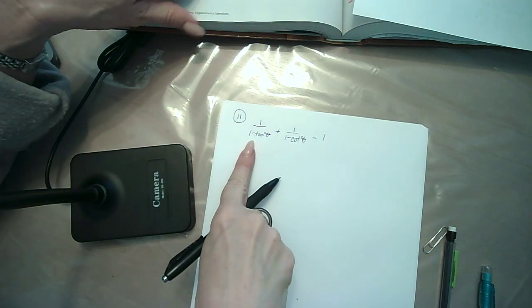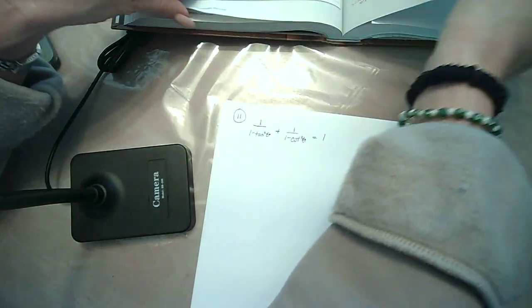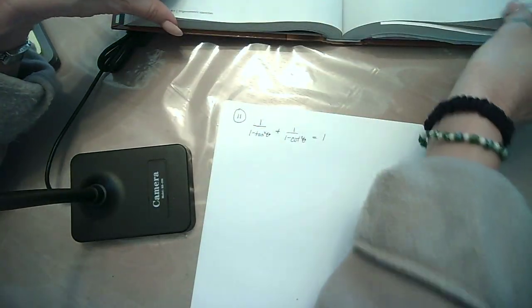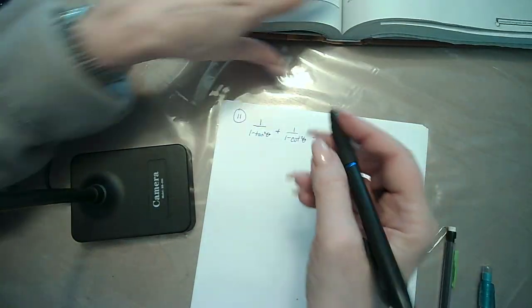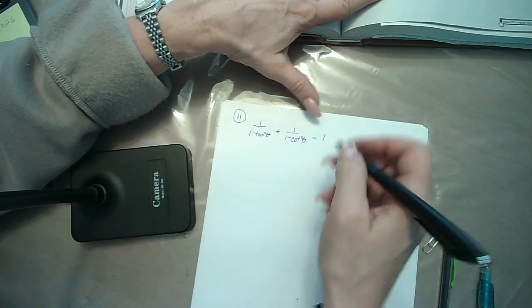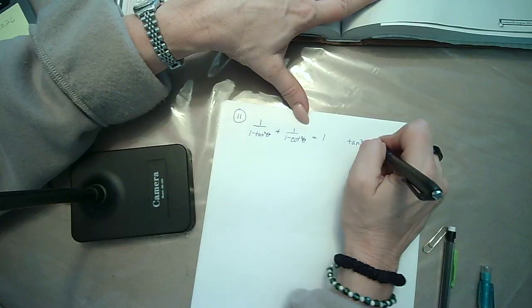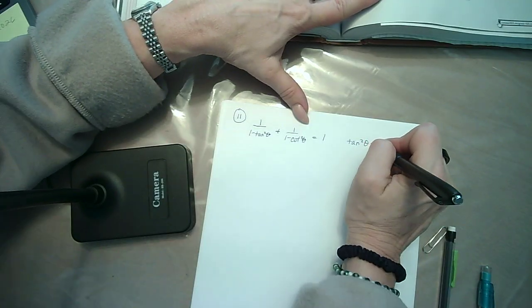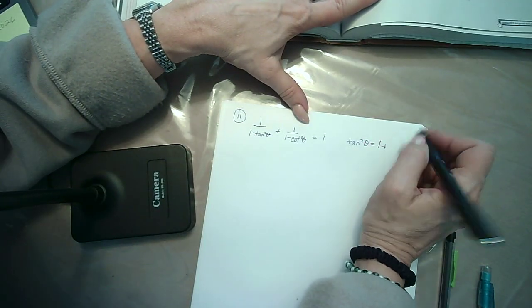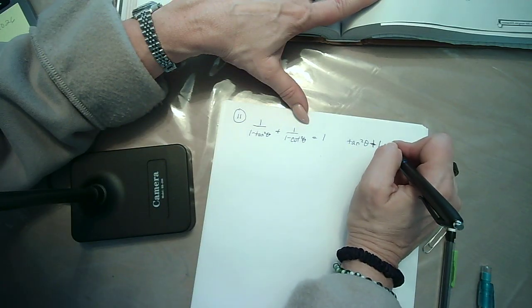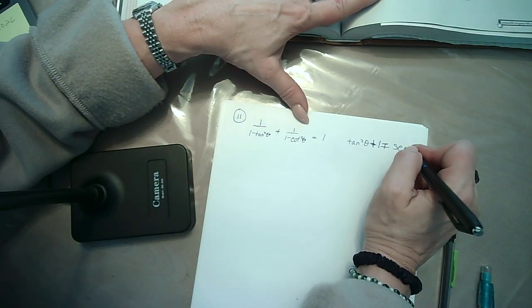So be careful with these two identities, because the identity, guys, I want to write down the identity for you, is really tan squared theta plus 1 equals secant squared.